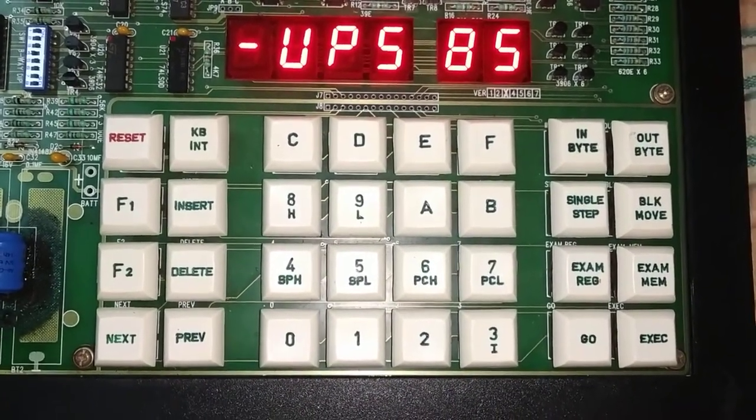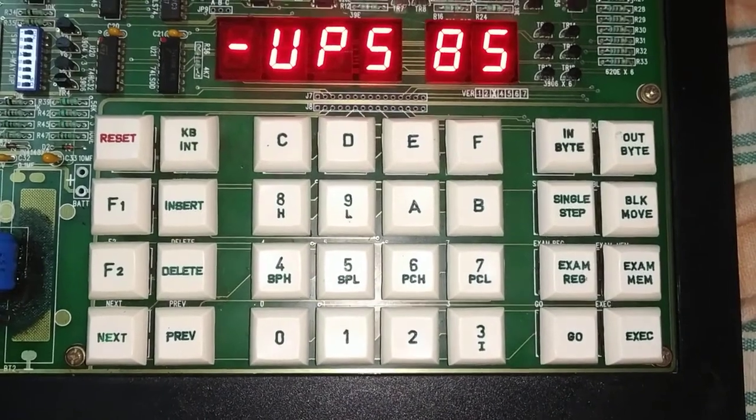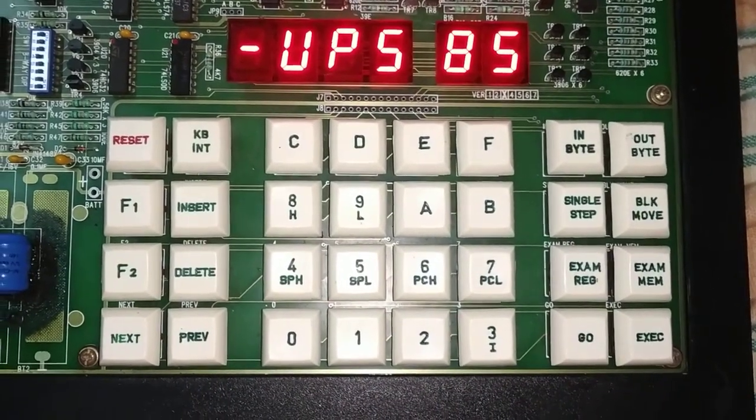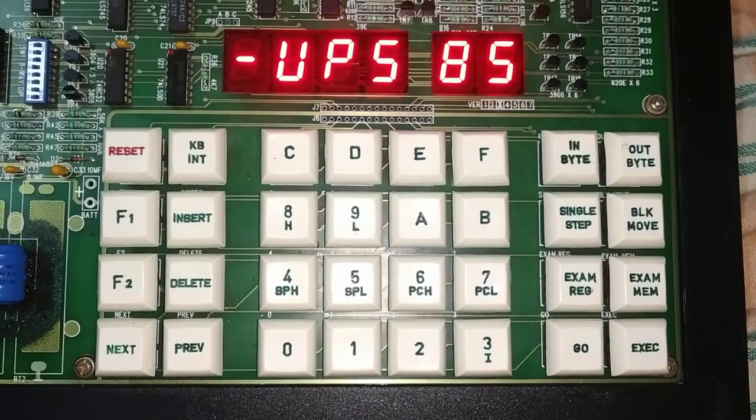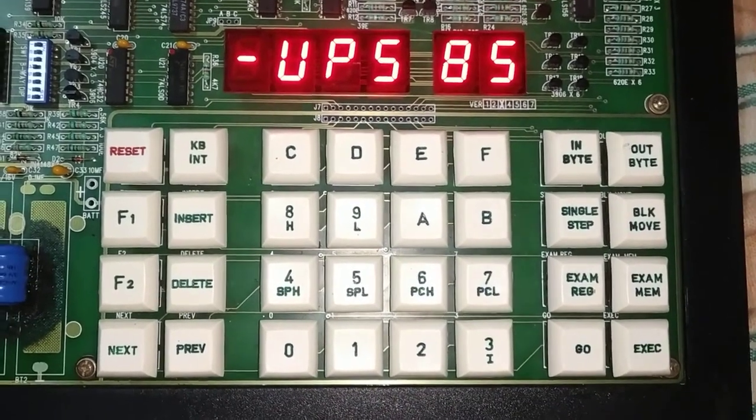Hi to all. Now we can see the execution of the ALP program in 8085 microprocessor, that is 8-bit multiplication.